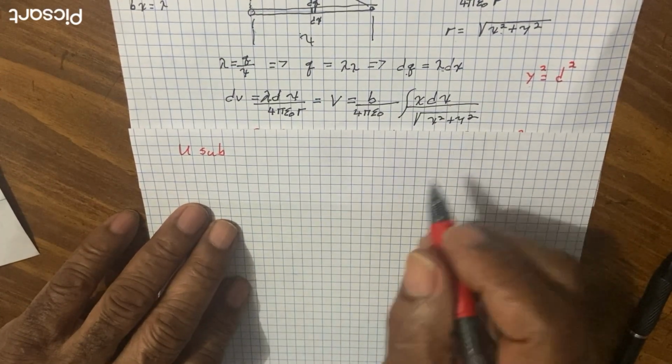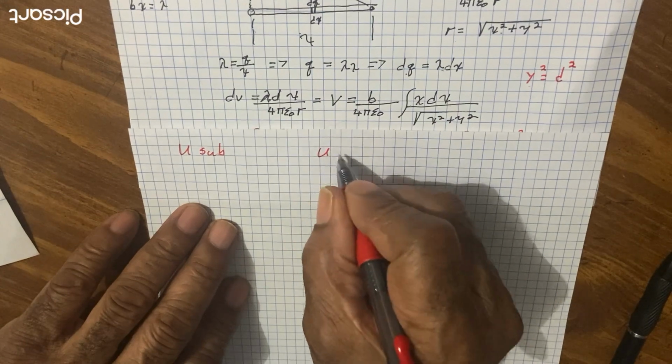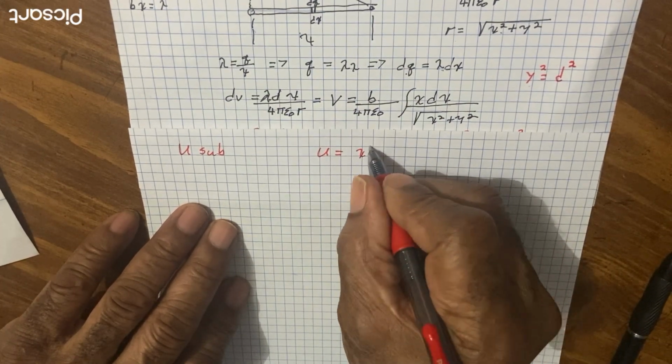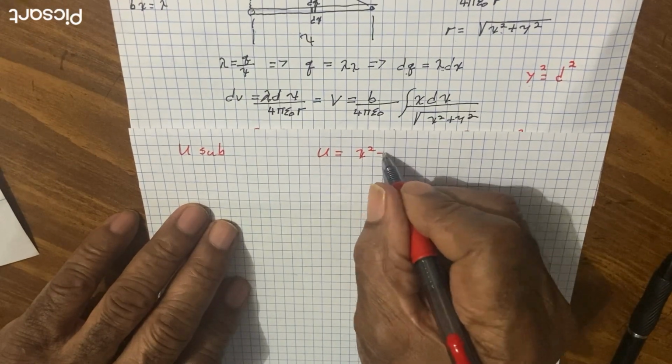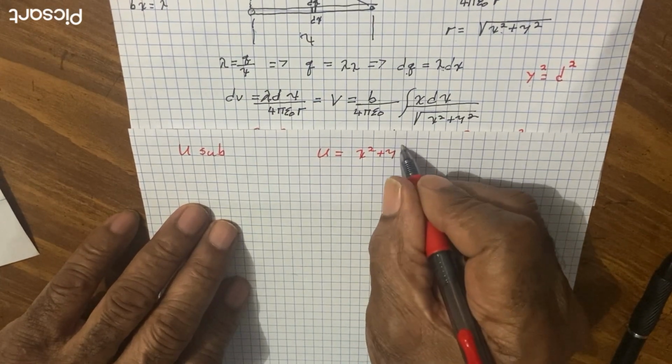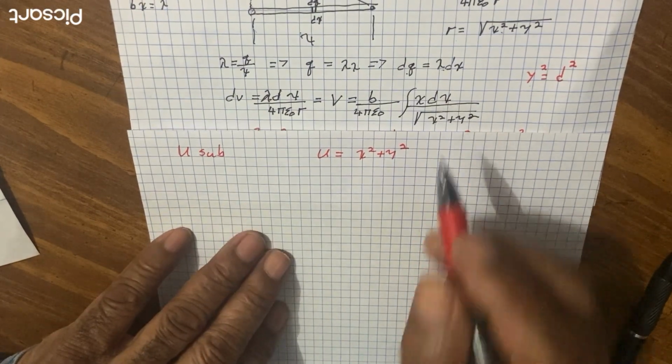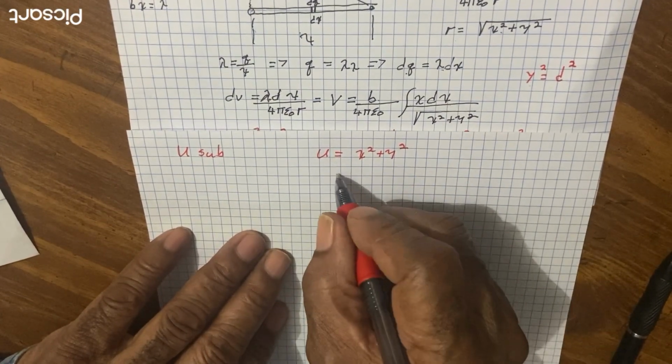We're going to say u is equal to x squared plus y squared. We're going to solve for x squared here.